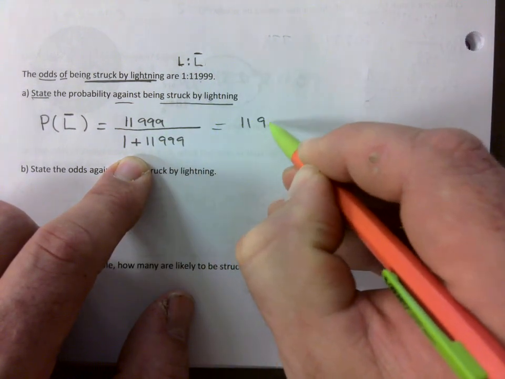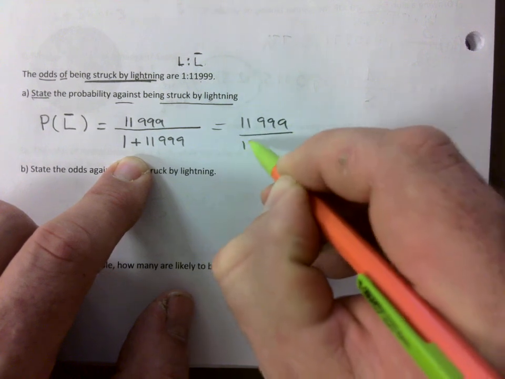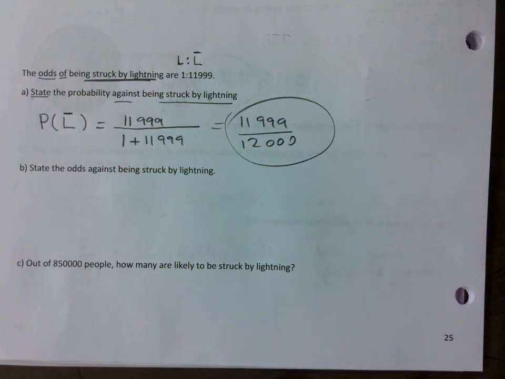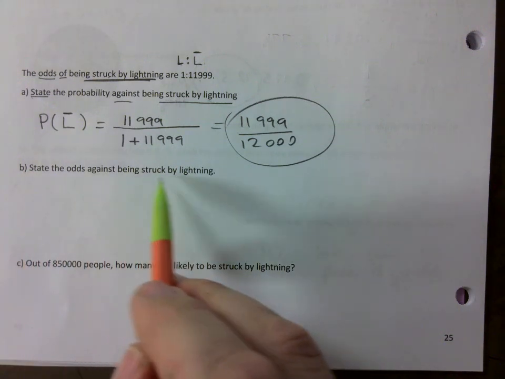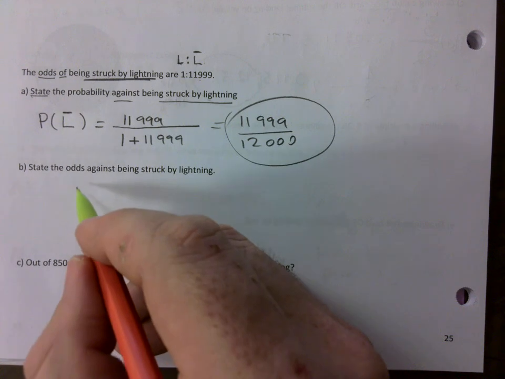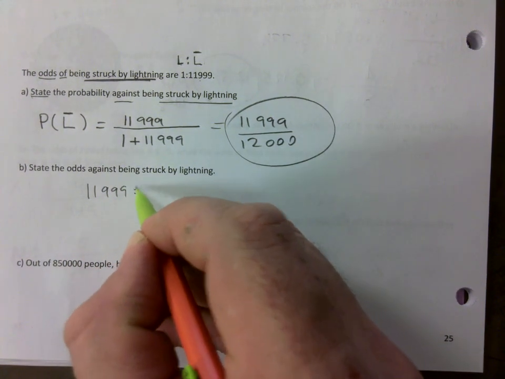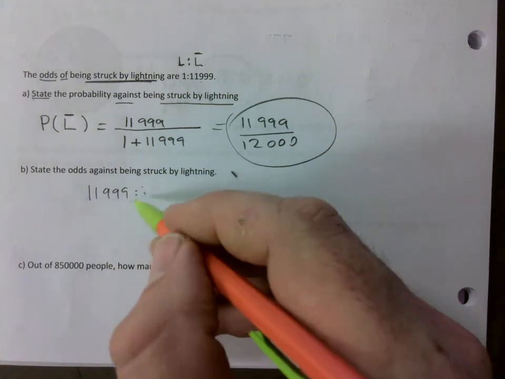So it's 11,999 over 12,000. Doesn't ask for decimal or percent, so just leave it like that. State the odds against being struck by lightning. Oh, it's the same event, and it says against, so guess what? I'm just going to flip it.